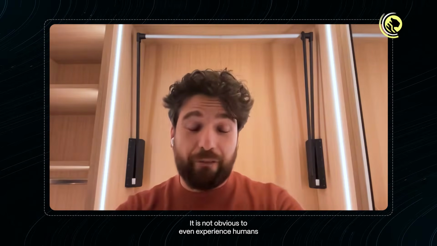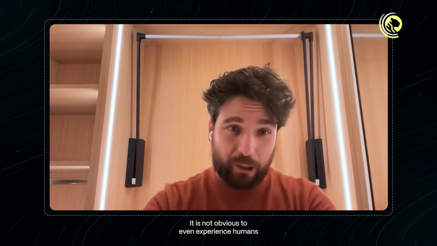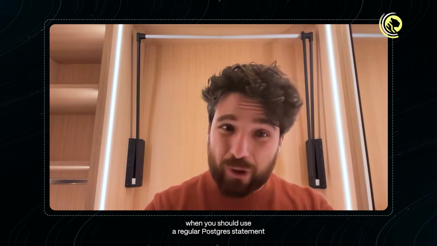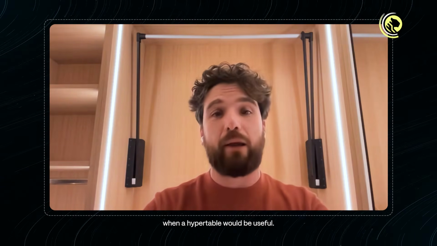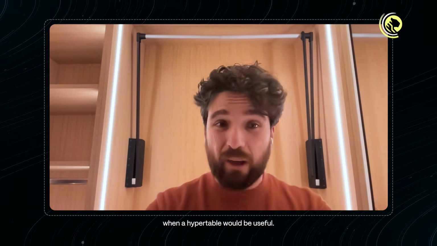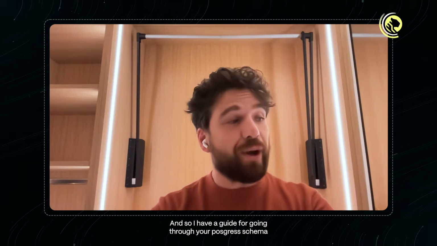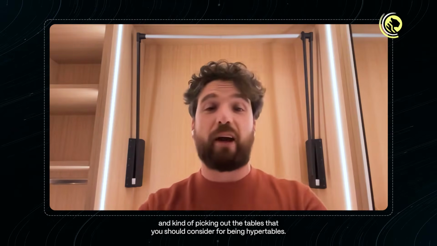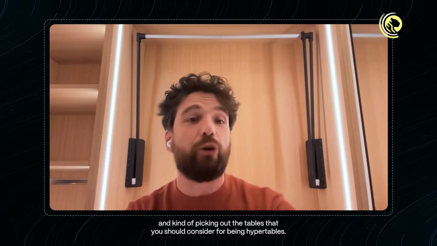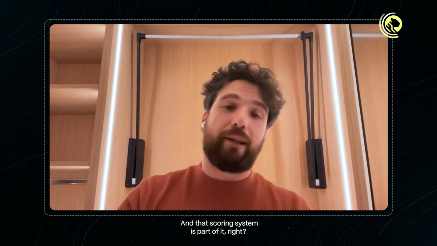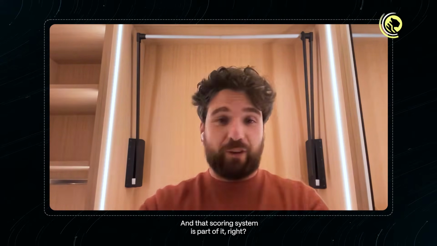It is not obvious, even to experienced humans, when you should use a regular Postgres table and when a hypertable would be useful. And so I have a guide for going through your Postgres schema and picking out the tables that you should consider for being hypertables, and that scoring system is part of it, right?